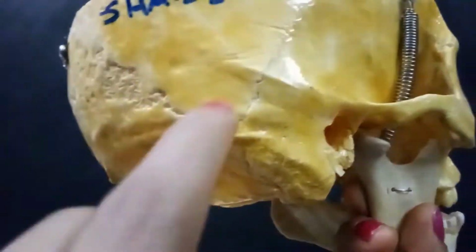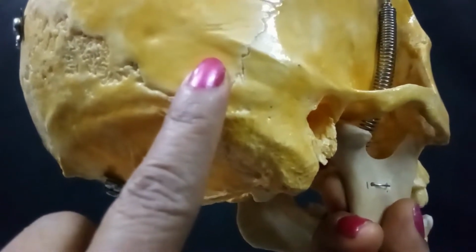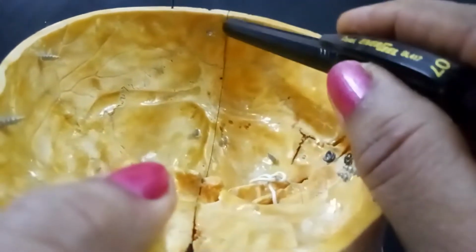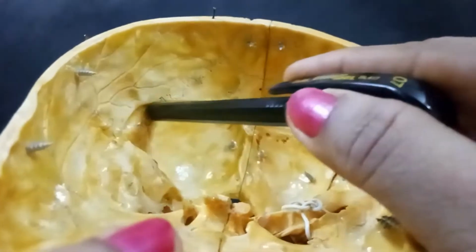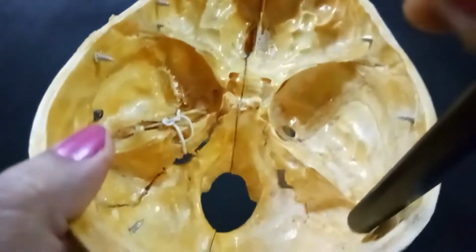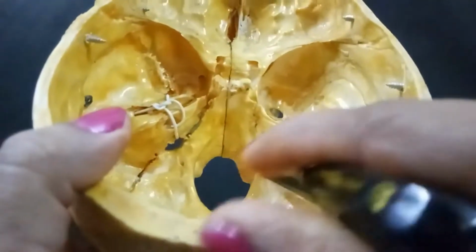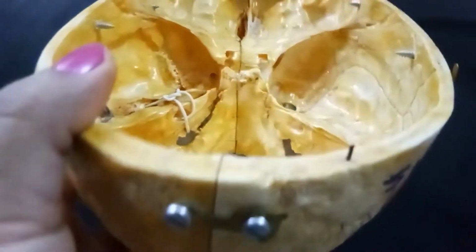So this over here was the posterior-inferior angle of the parietal bone. That was the region of the asterion. So over here is located the sigmoid bend of the sigmoid sinus, this region. So it is said that the superior sagittal sinus is usually continuous with the right transverse sinus, and the straight sinus with the left transverse sinus. And this sigmoid sinus will be continued as the internal jugular vein passing through the jugular foramen, this region.